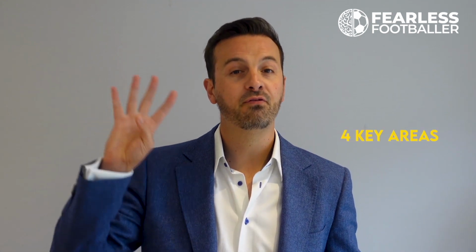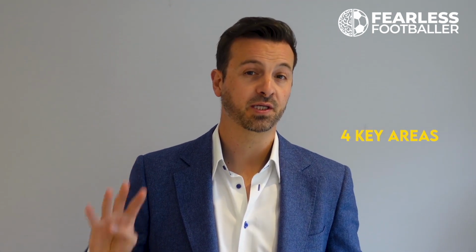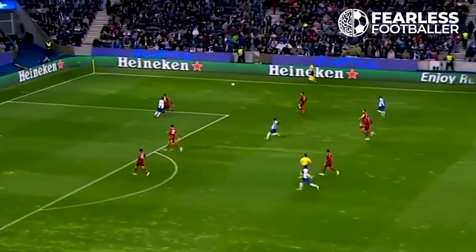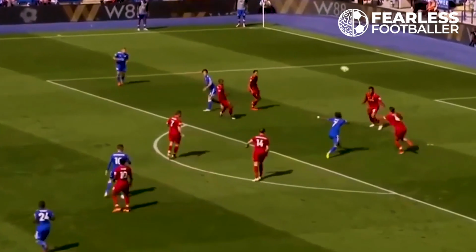Now, specifically, what we're going to be concentrating on in this visualization are 4 key areas of Virgil's game. Firstly is his aerial dominance. We'll focus in on seeing his strength and his power. But there's a lot of centre-backs out there that are big and strong, yet do not dominate in the same way that Virgil does. Now, we'll help you to condition the other ingredients as well.